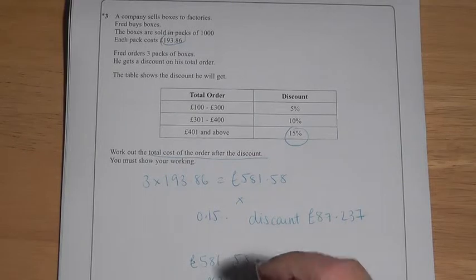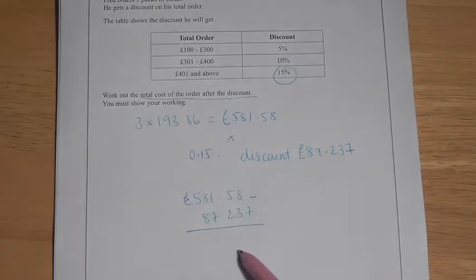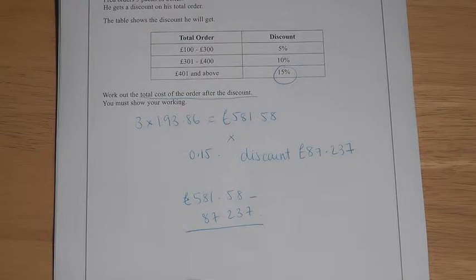20.237. Notice that I'm showing this working. I've been asked to, and if you don't, you could lose marks. So this is one where you could get the right answer and potentially lose other marks.